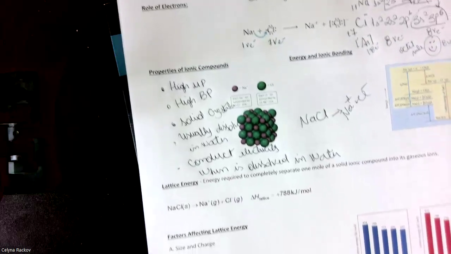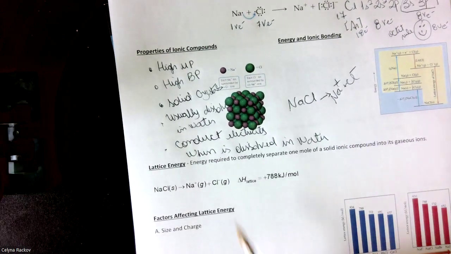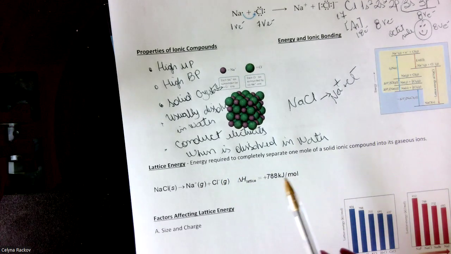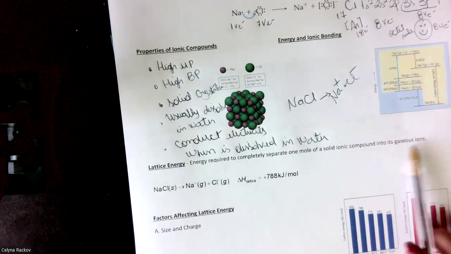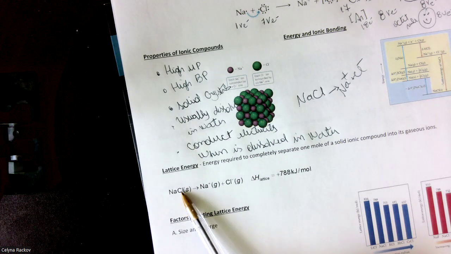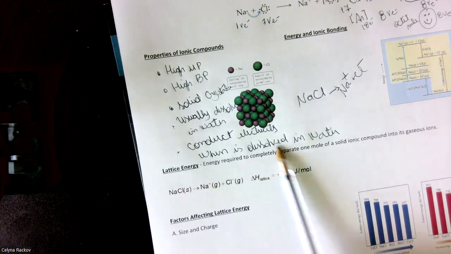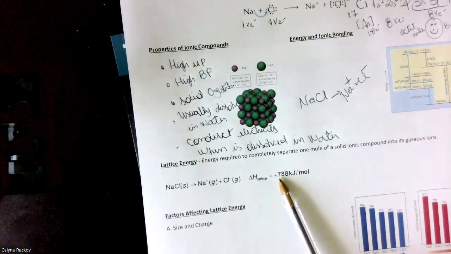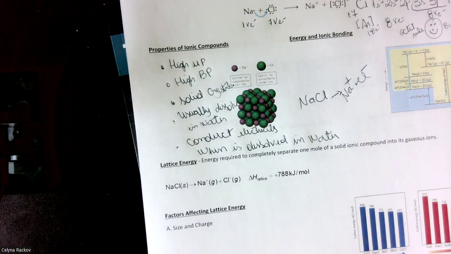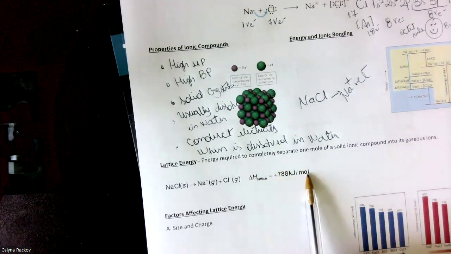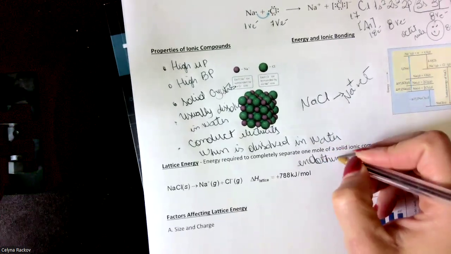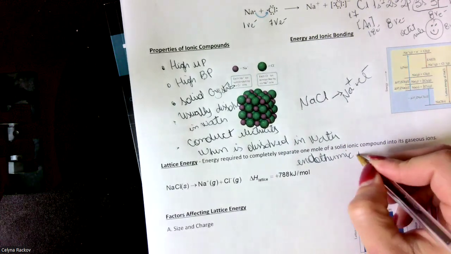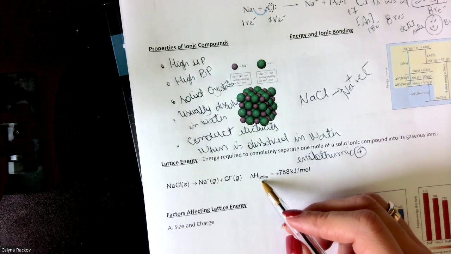Okay. The next is lattice energy. Lattice energy is the energy required to completely separate 1 mole of a solid ionic compound into gaseous ions. So for sodium chloride, to break this and convert from solid to gas, it needs 788 kilojoules per mole of energy, right? There's a lot of energy here. Wow. And when it's positive, it means absorbing energy, right? It will be an endothermic process, that we saw in the previous chapter 5. Endothermic process, the enthalpy will be positive here.